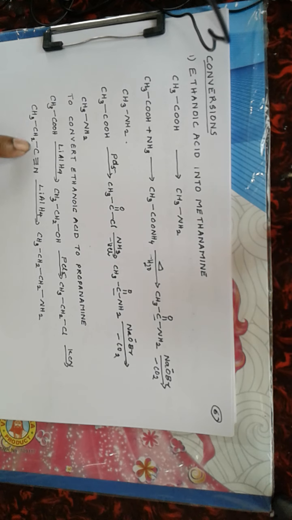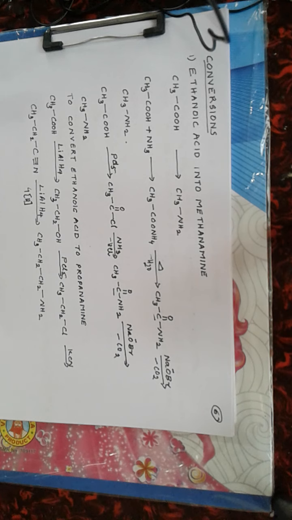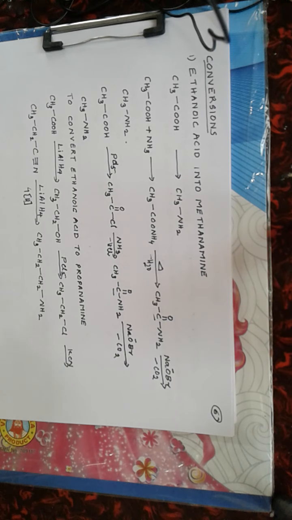We get CH3CH2CN. Then this CN group can be reduced using lithium aluminum hydride. 4 H atoms are taken, 4 hydride ions are taken from lithium aluminum hydride, so that we get the CH2NH2 group. So 2 pi bonds are getting broken, 4 H atoms are equally getting connected to the carbon and nitrogen, and we get propanamine.